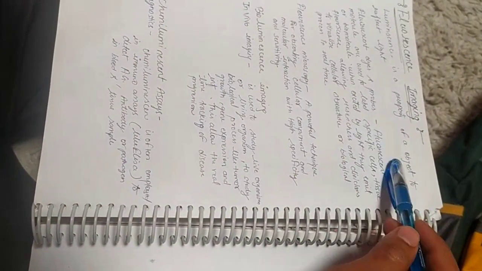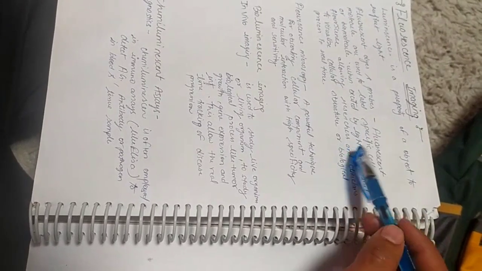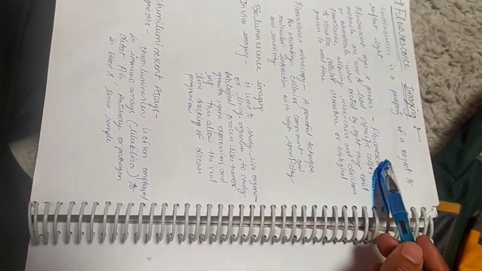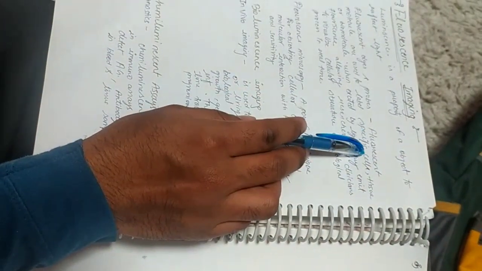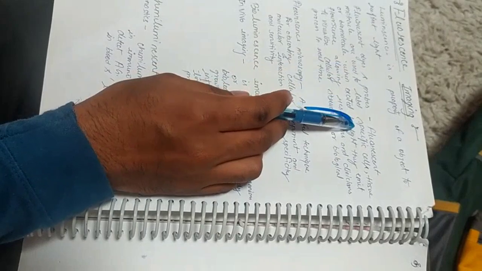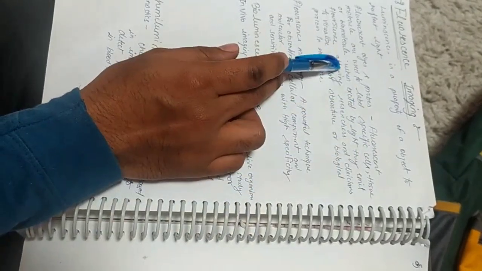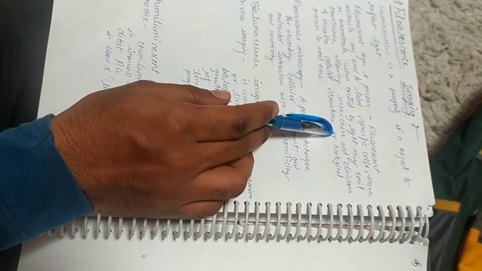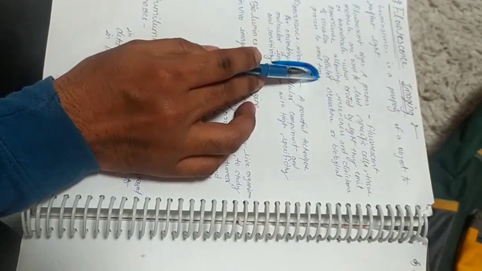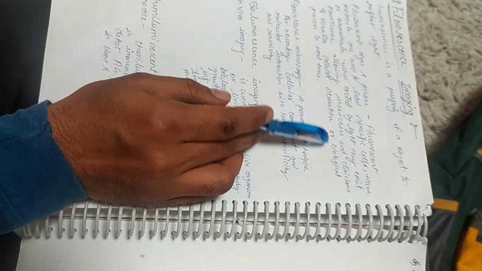Luminescence. What is luminescence? Luminescence is a property of an object to emit light. Like if we put a light on it, it will get illuminated. That is the property of luminescence. And we use it in fluorescence imaging. The fluorescence dyes and probes: the fluorescent molecules are used to label specific cells, tissues, or biomolecules. When excited by the light, they emit fluorescence, allowing researchers and clinicians to visualize cellular structures or biological processes in real time.